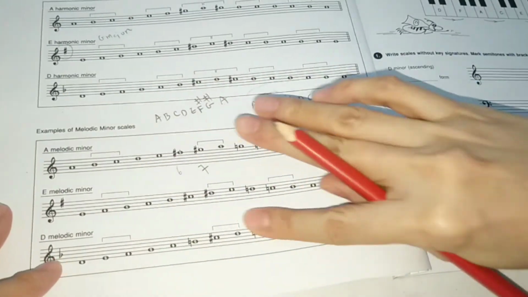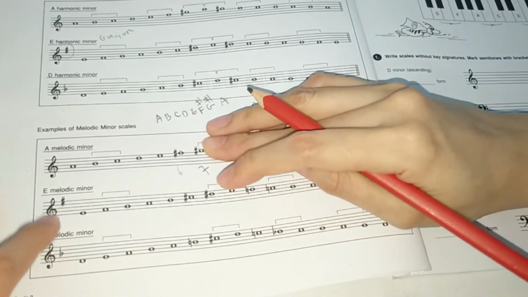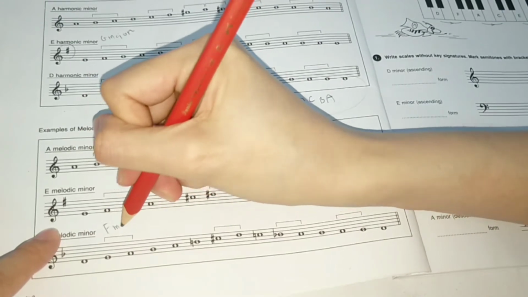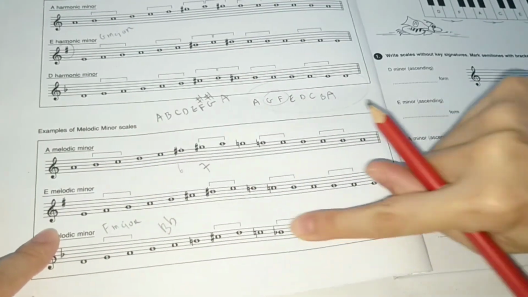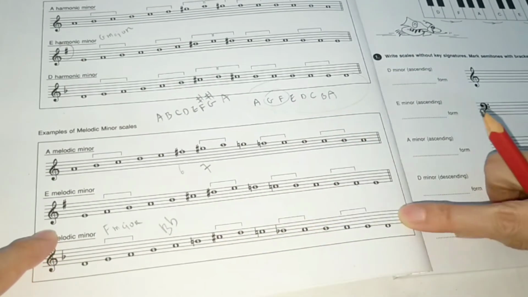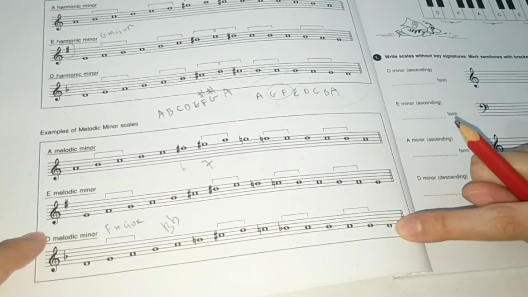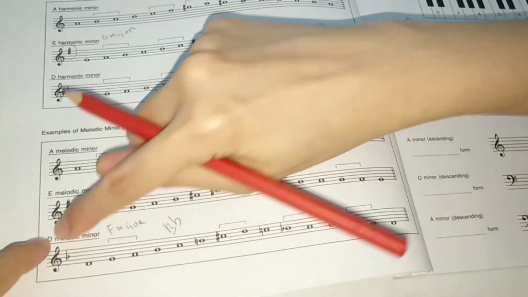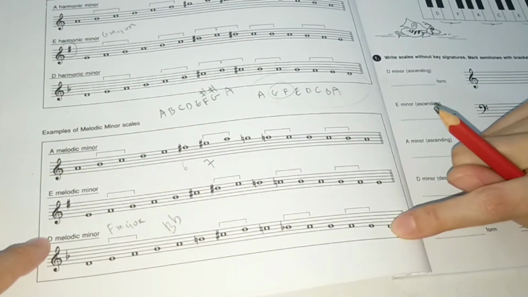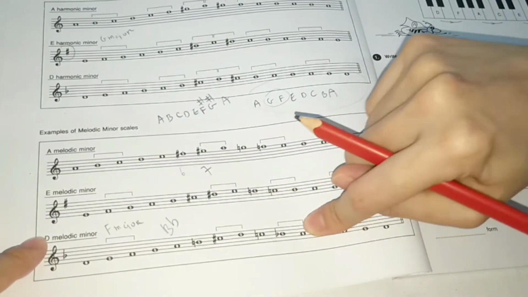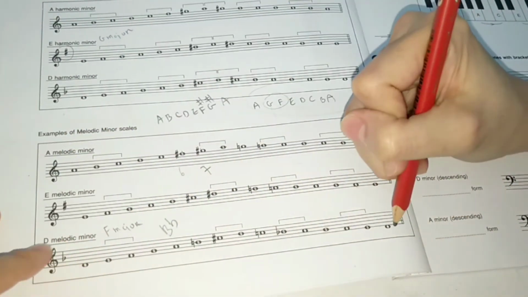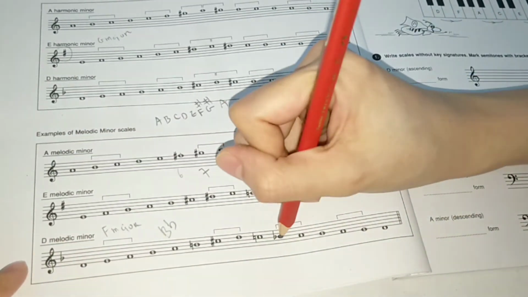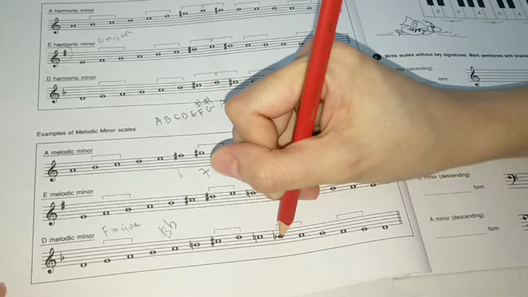Now D minor. So let's look at the descending first. D minor comes from F major. F major only has B flat. So when you go down for the melodic minor, the notes start from D because it's D minor. It doesn't start from F. But inside the flat is the same as the major. So F major has B flat. D minor only has B flat. That's all. It's the same.